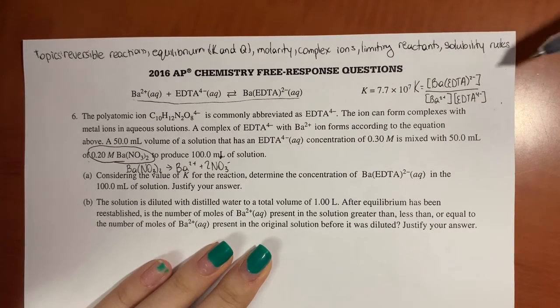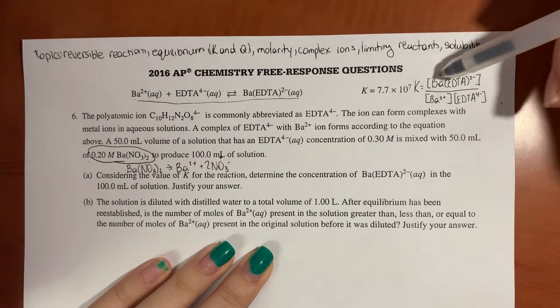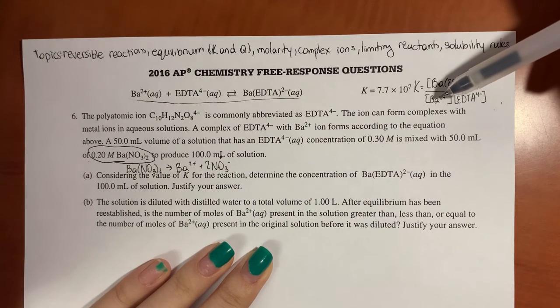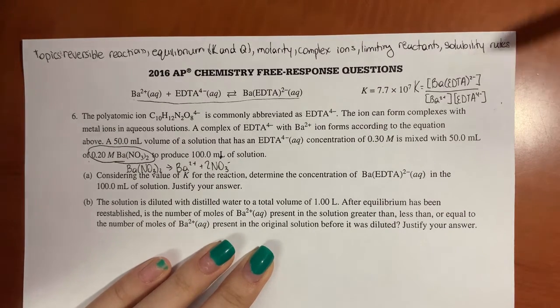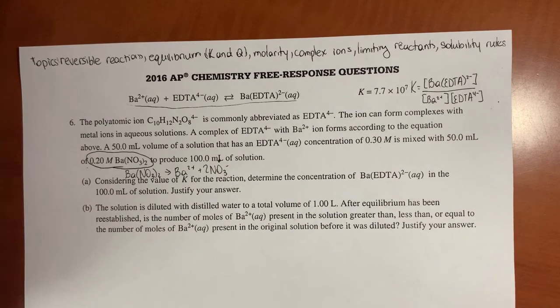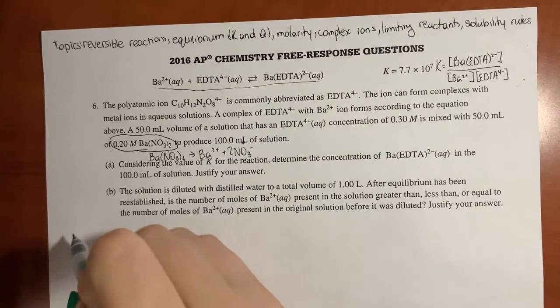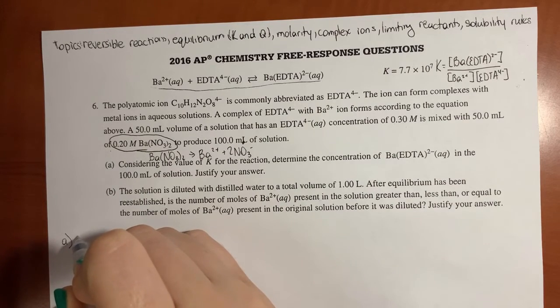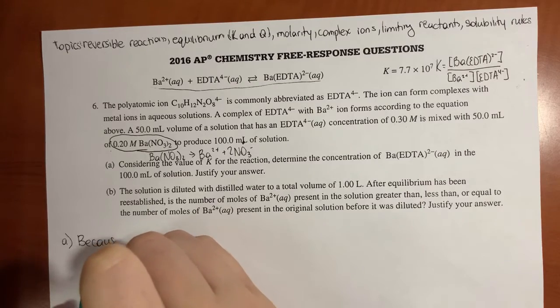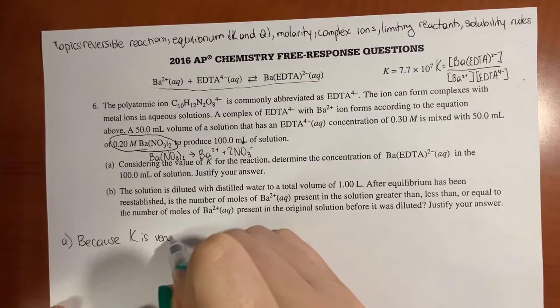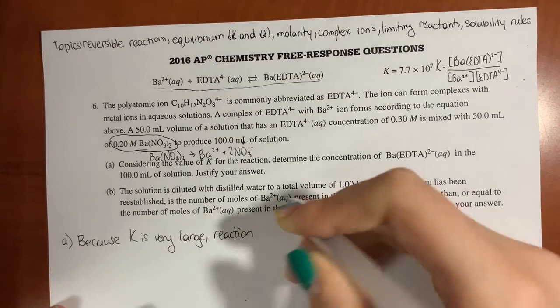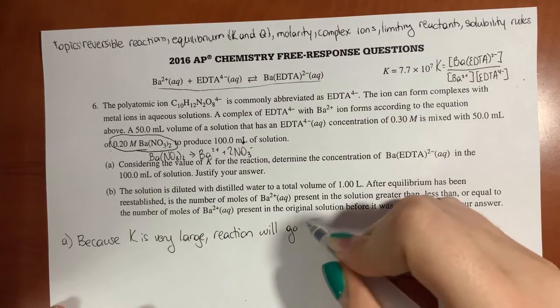Because K is so large, that must mean that the concentration of Ba-EDTA2- is a lot larger than the multiplied concentrations of Ba2+ and EDTA4-. What that means is that the reaction will basically go to completion to reach equilibrium. So for part A, we need to say, because K is very large, the reaction will go to completion.